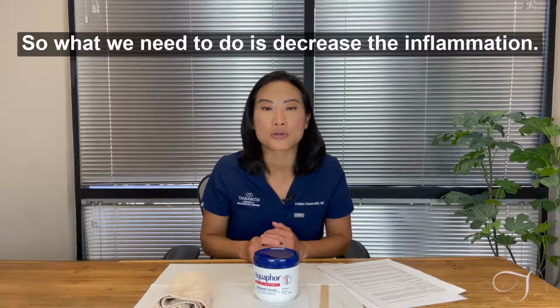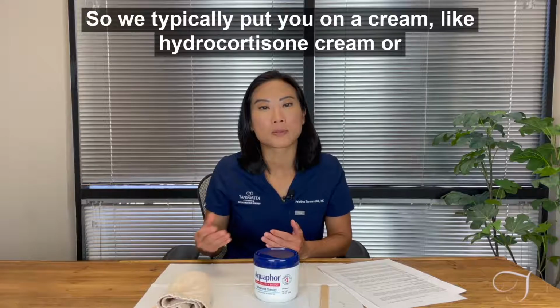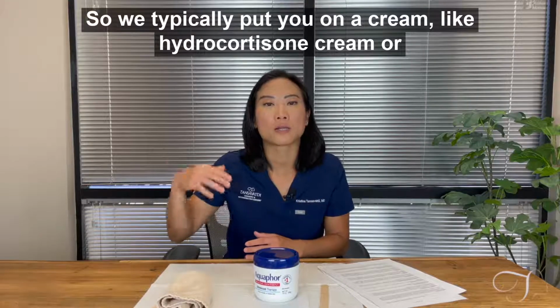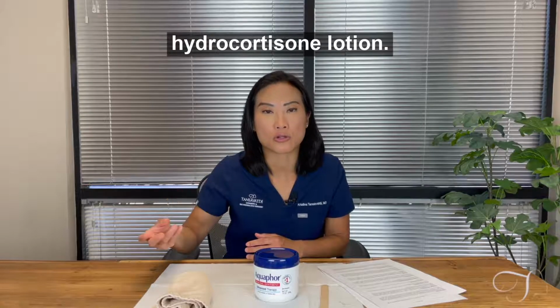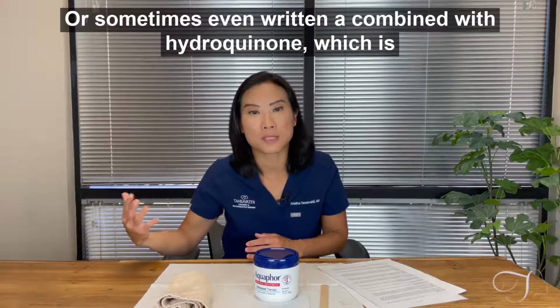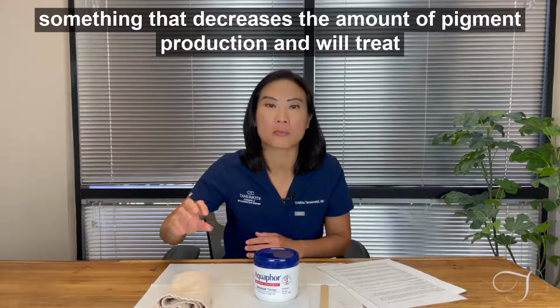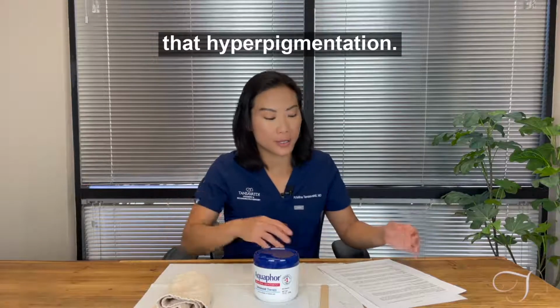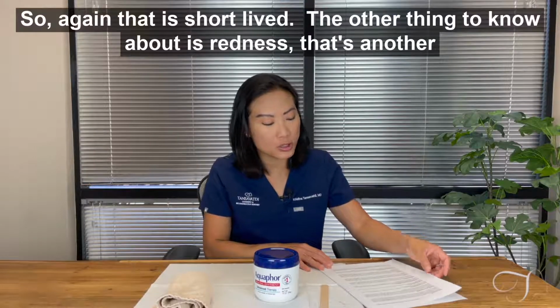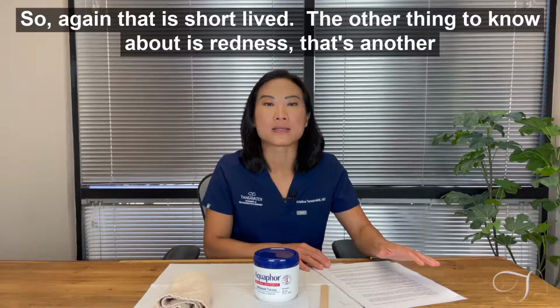So what we need to do is decrease the inflammation. We typically put you on a cream like hydrocortisone cream or hydrocortisone lotion, or sometimes even Retin-A combined with hydroquinone, which decreases the amount of pigment production and will treat that hyperpigmentation. So again, that's short-lived.